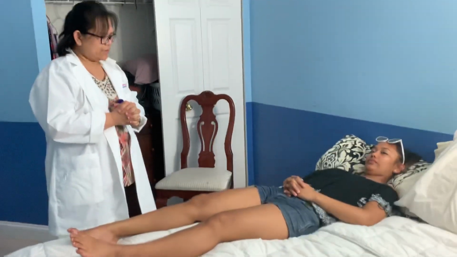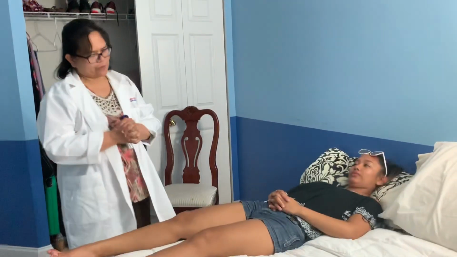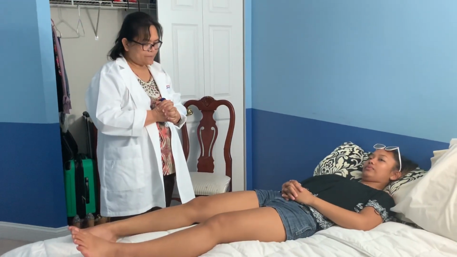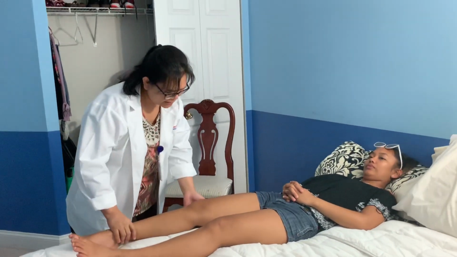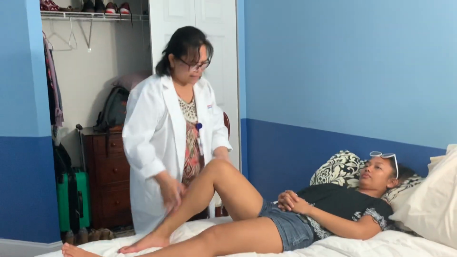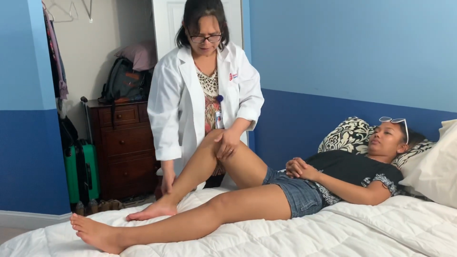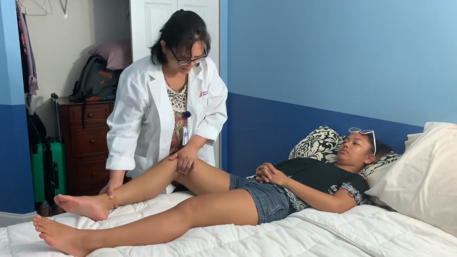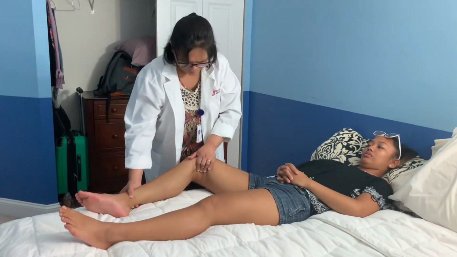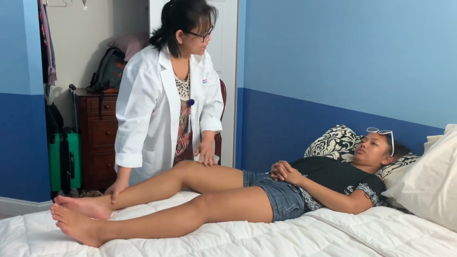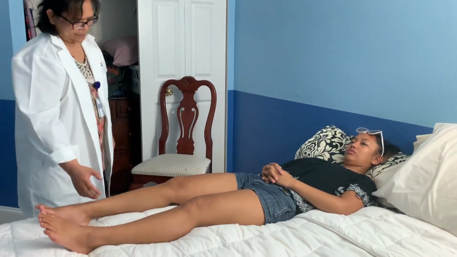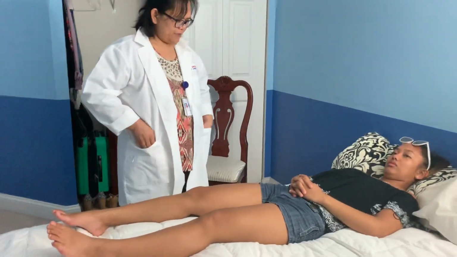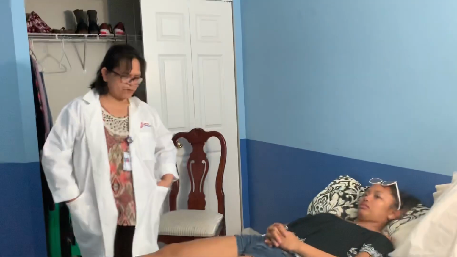Another test is what we call the McMurray test. This is where we check for meniscus injury. So with the knee being flexed and then laterally rotated, I'm going to straighten or extend the lower leg while I'm doing the lateral rotation of the knee, and that will check for meniscus injury. So that would be for the special testing for the knee.